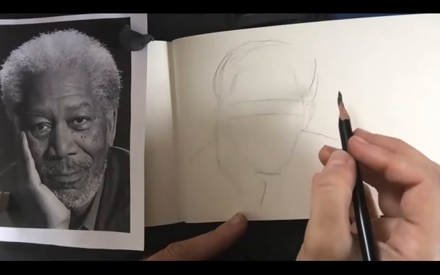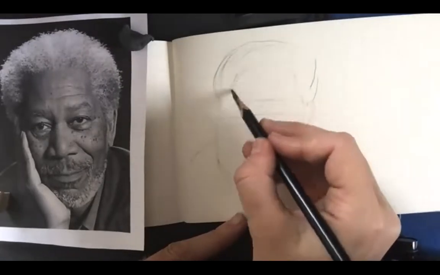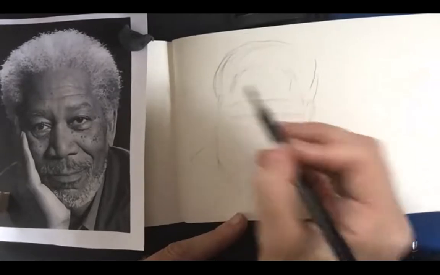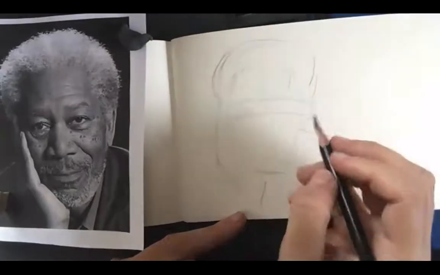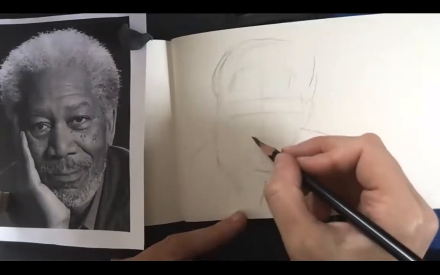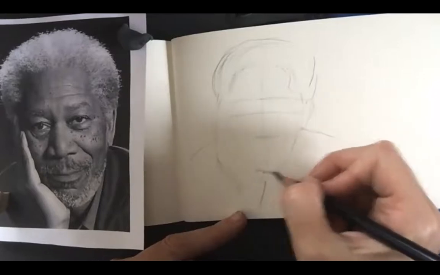Now his proportions are interesting. He's got kind of a narrow forehead here, and then the axis line is going to be here somewhere. His nose is most likely going to be right between the eyebrows and the chin.